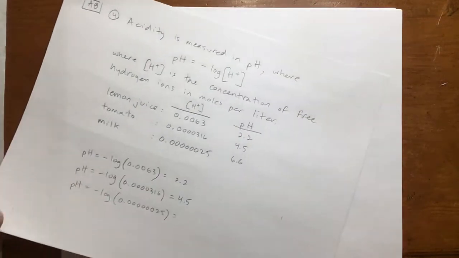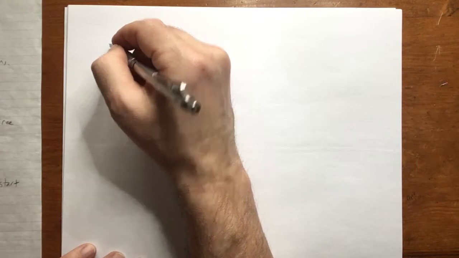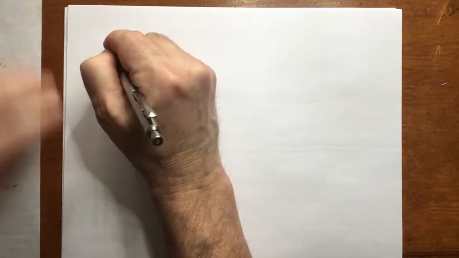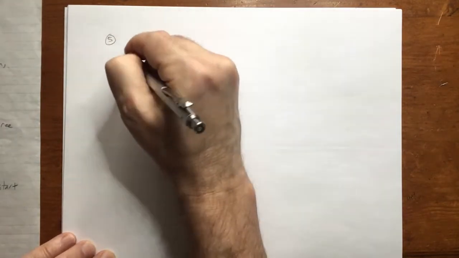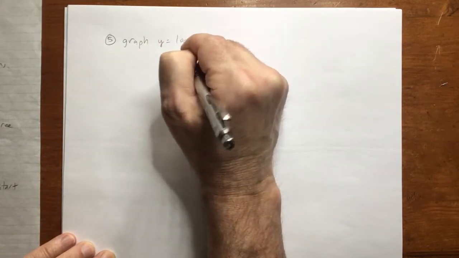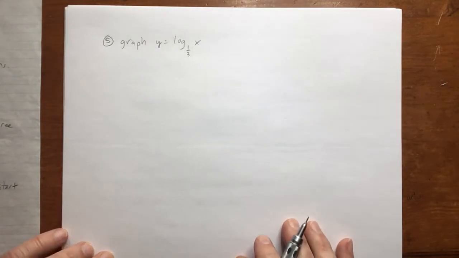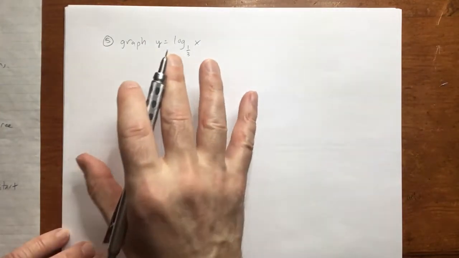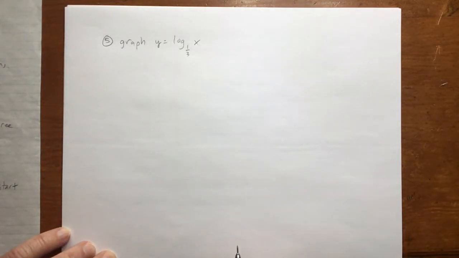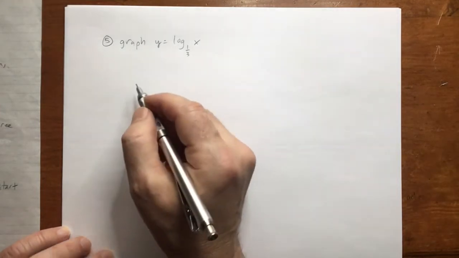One more problem for today. And this is kind of practice with what we did last time. This is problem number 5. Let's try to graph y equals log base 1/3 of x without messing around with its inverse. Let's see if we can graph directly from this. And hopefully you'll start to recognize what logarithmic graphs look like eventually. But for now, we're building that understanding.